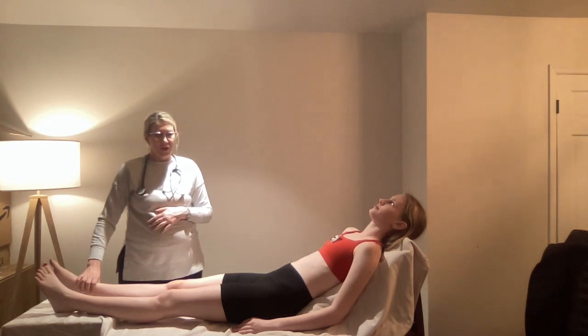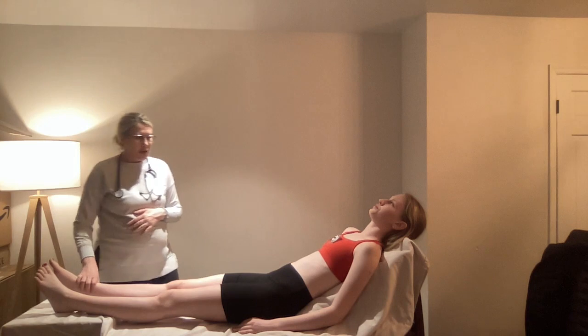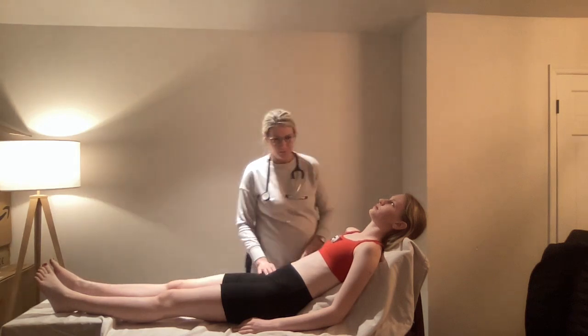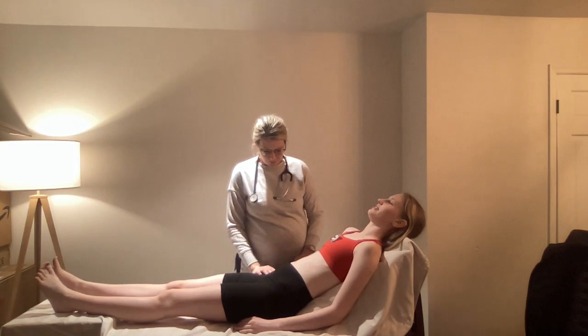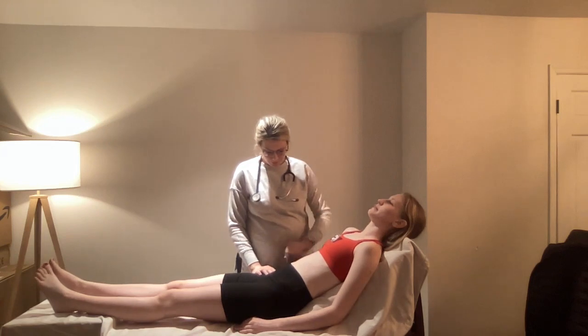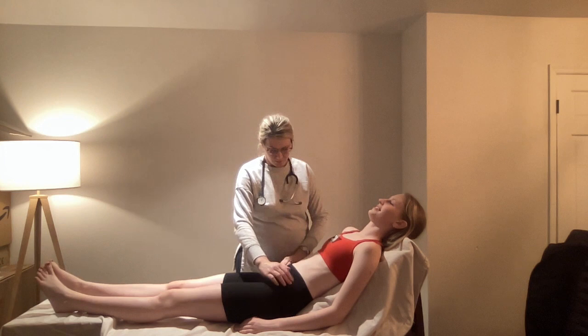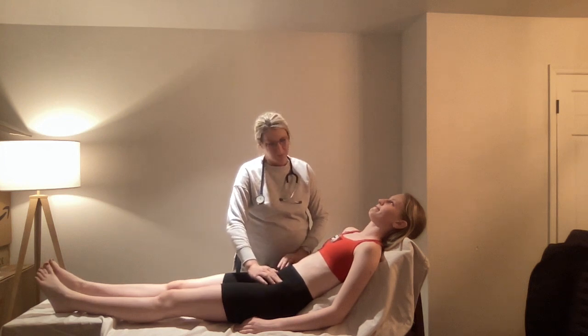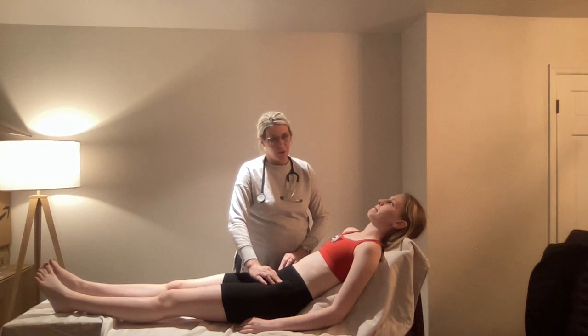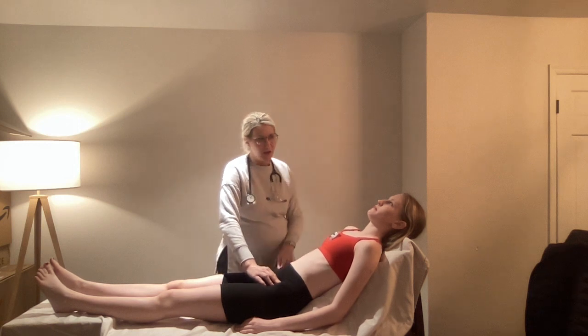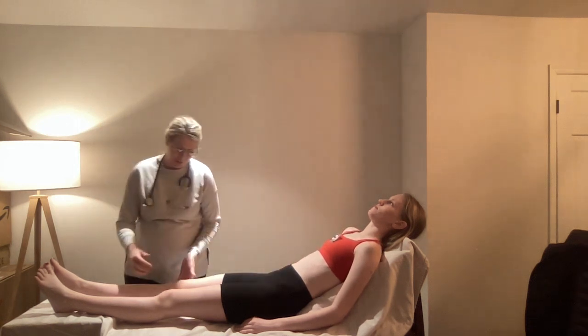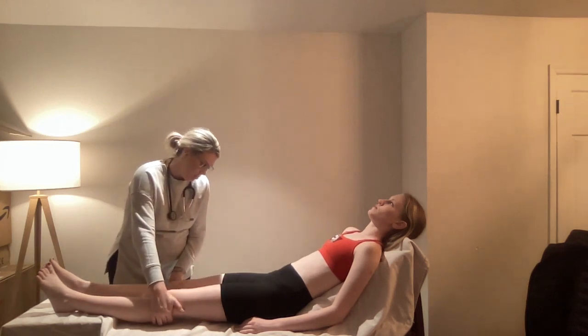And so when we are checking the pulses, we want to check the femoral pulses here. Femoral pulses do feel within normal limits. Let's check our pulses back here, popliteal pulses.